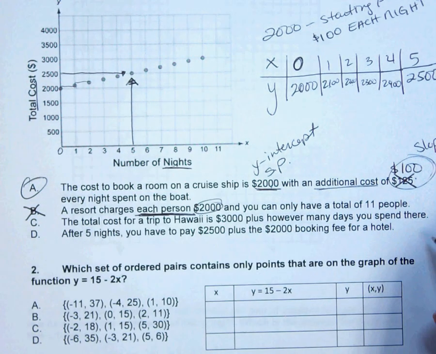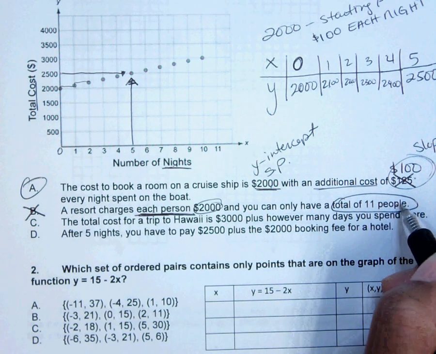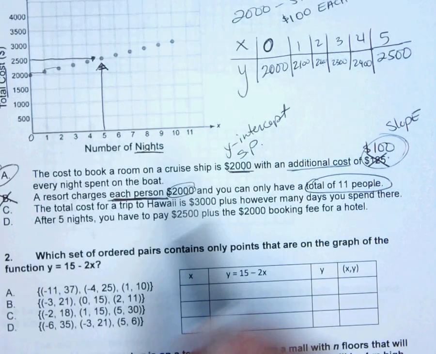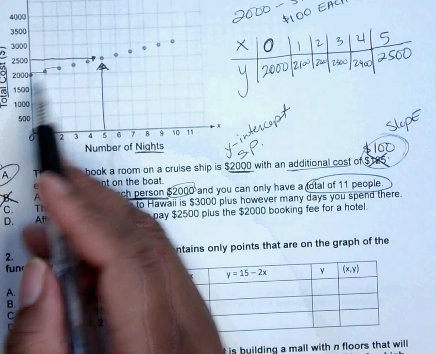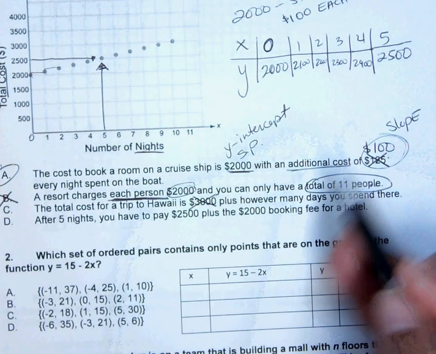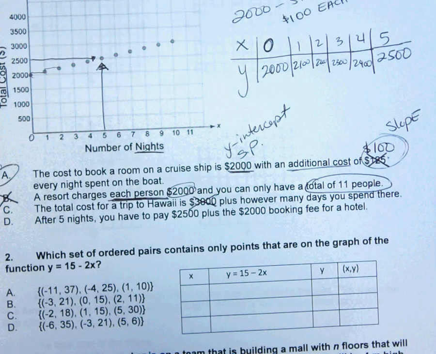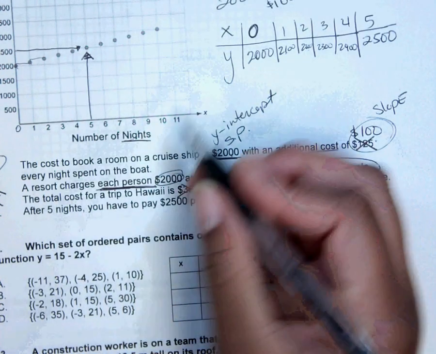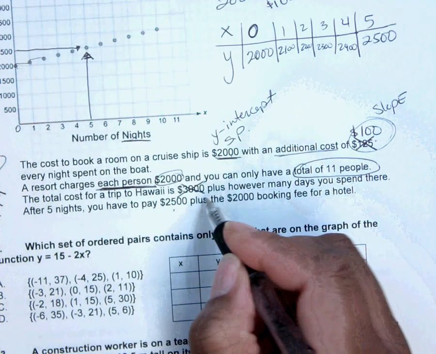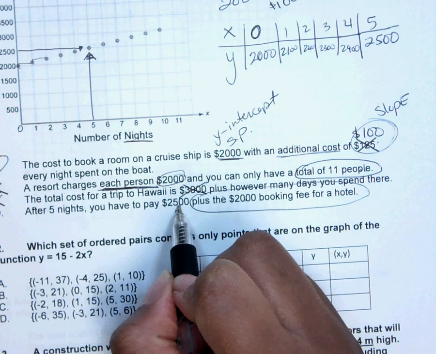Also, B is not the answer because it says a total of 11 people, and we're not measuring people, we're measuring nights. Letter C, the total cost for a trip to Hawaii is $3,000 plus, well, it doesn't start with 3,000, it starts with 2,000. And it says plus however many days you spend there. Well, that's not accurate either, because you're not adding however many days to 3,000, and you have to charge $100 a night. Letter D, after 5 nights, you have to pay $2,500. That is true, but this part is not, because the $2,000 is already included in this $2,500. So it's not D either.